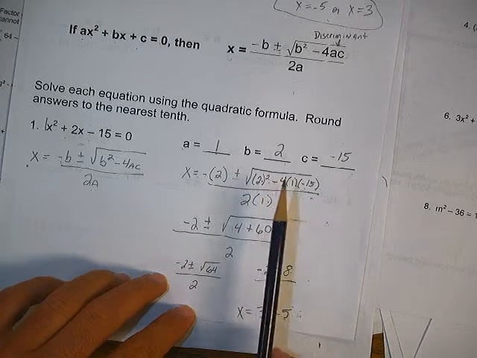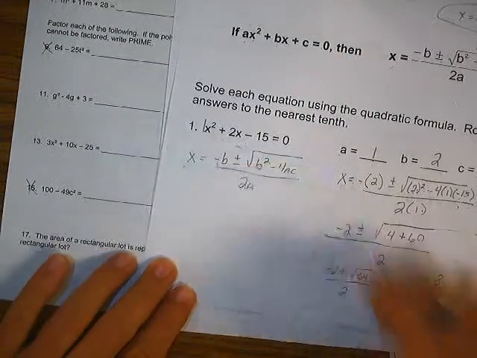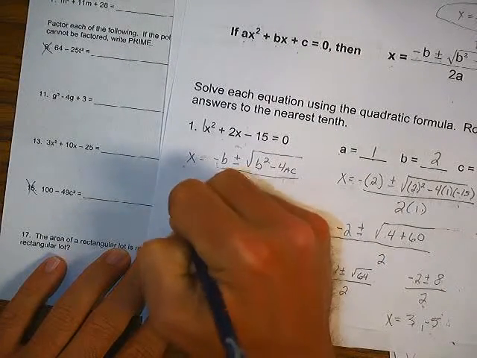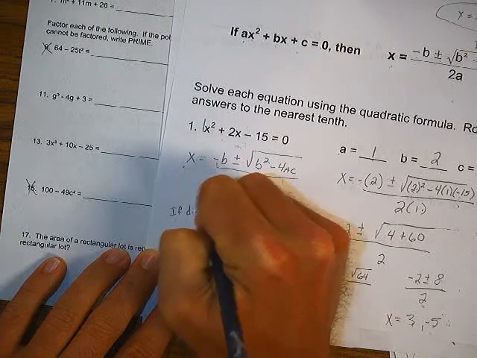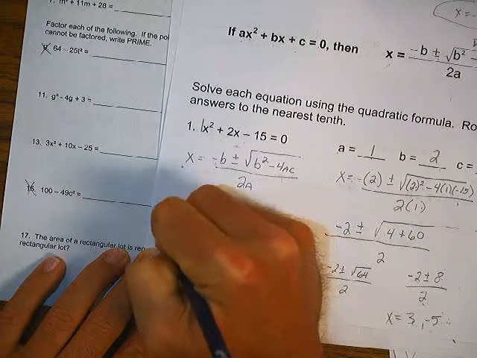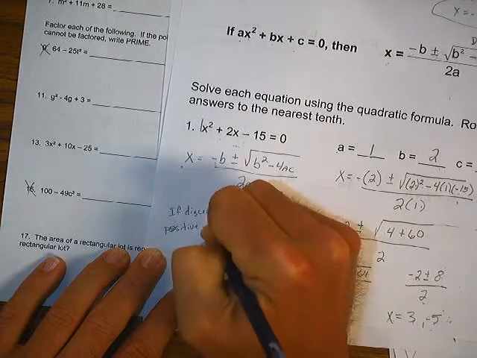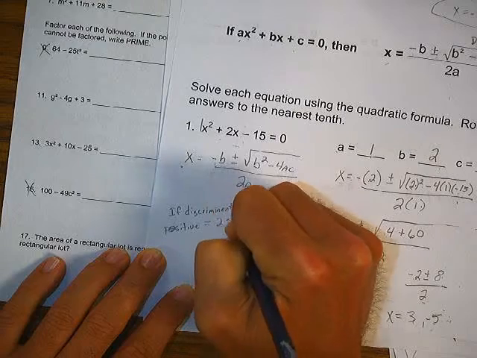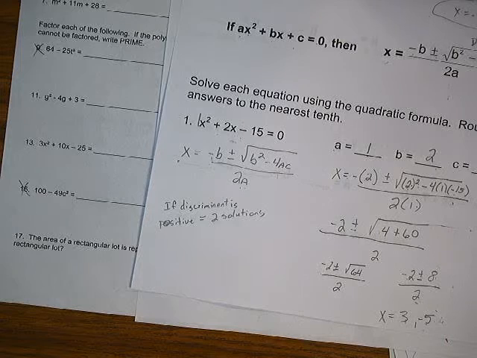Now, if the discriminant, listen, we will hear this again. If the discriminant is positive, you will have two solutions.